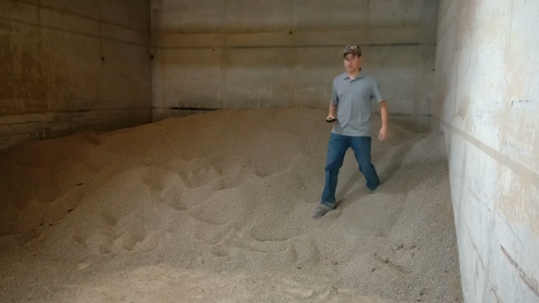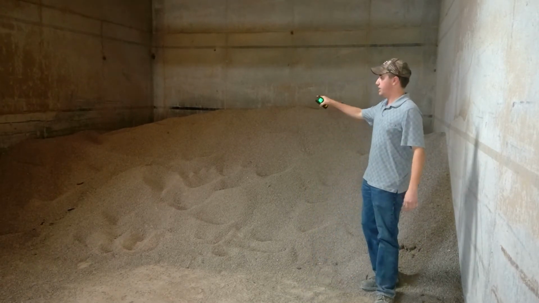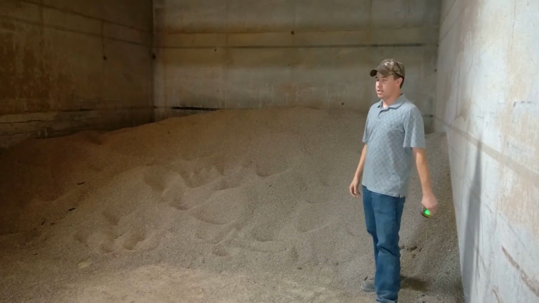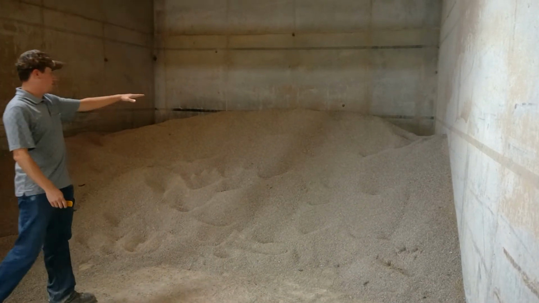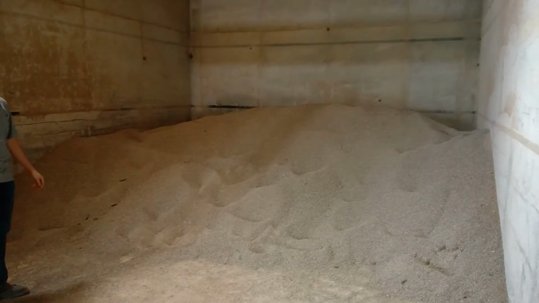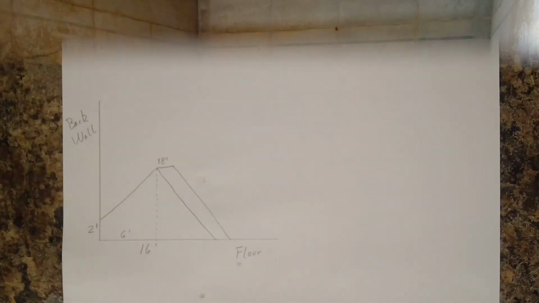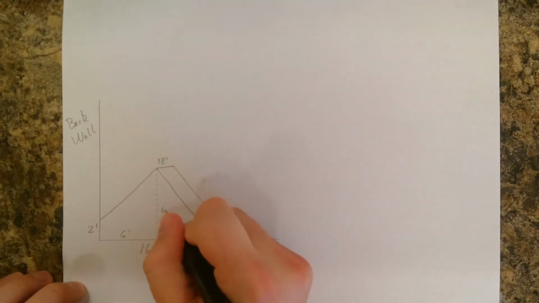Now to measure the peak of the pile, as referenced earlier, we have the lines across the bin that are 4 feet tall. And as you can see, the peak of the pile is going to be roughly to that black line all the way across. So your peak's going to be about 4 feet. And the height of our peak was 4 feet.